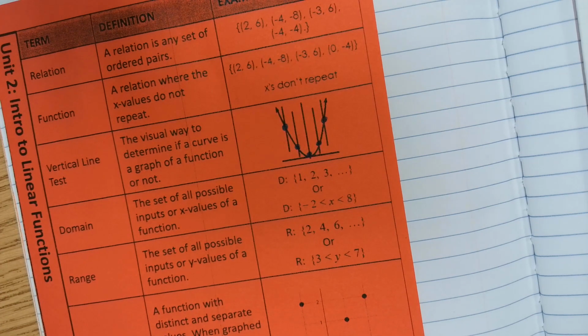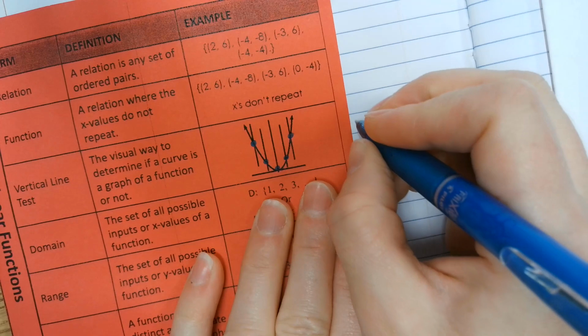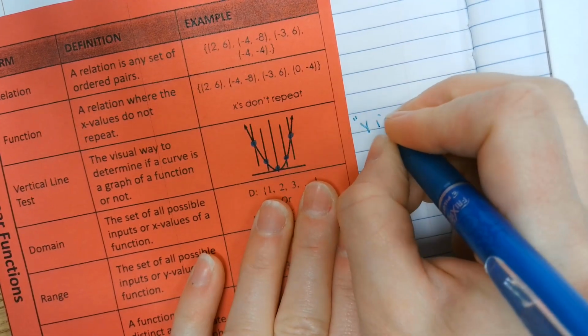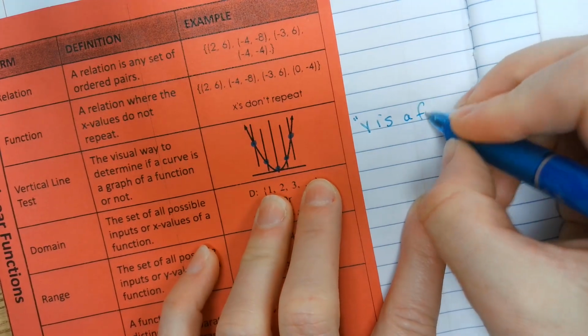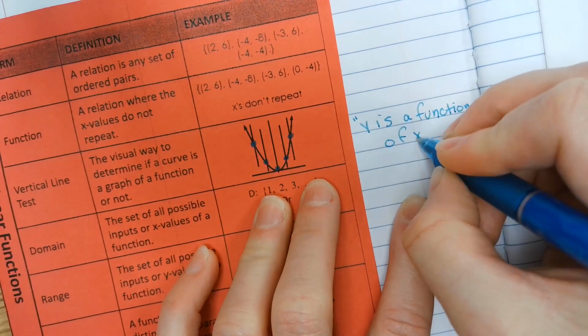And the way that you'll see it this year, last year you saw it and it was just like, is this a function? This year, the way it's going to read is, y is a function of x. So write that out to the side. Y is a function of x.